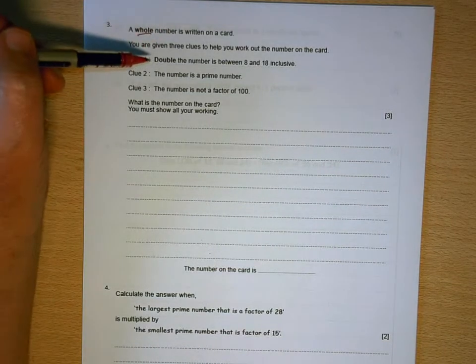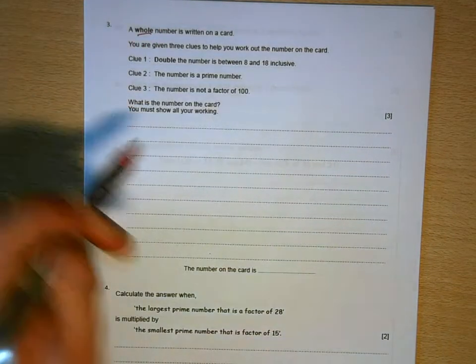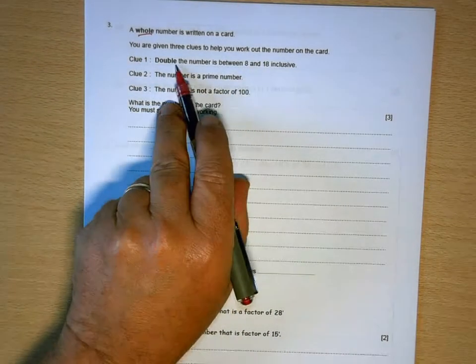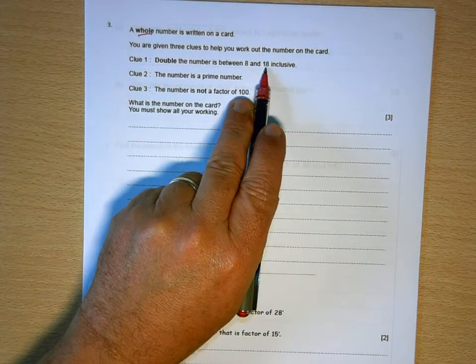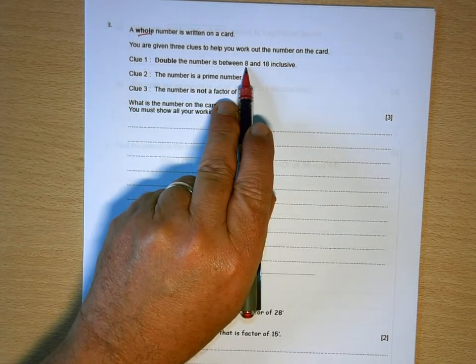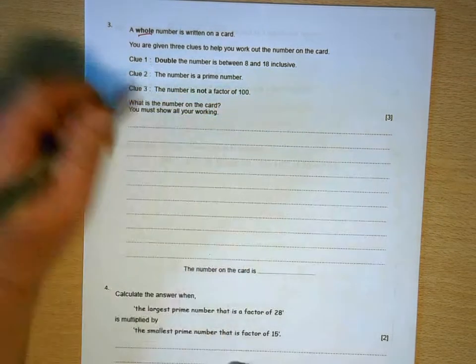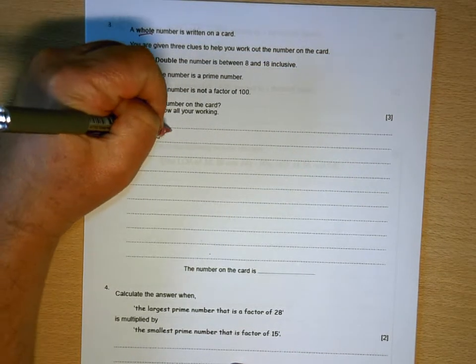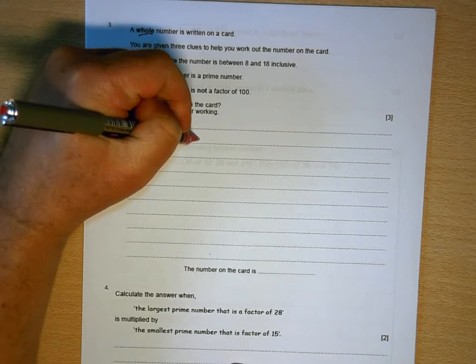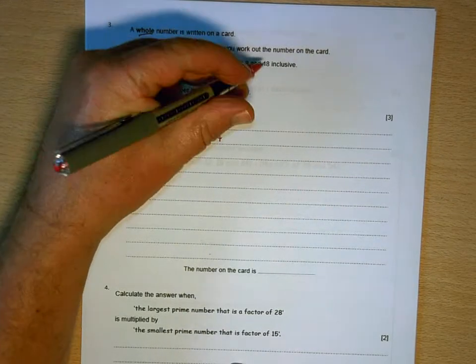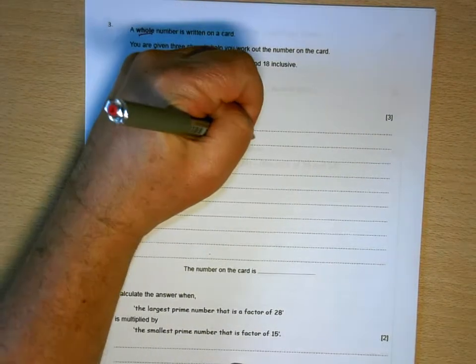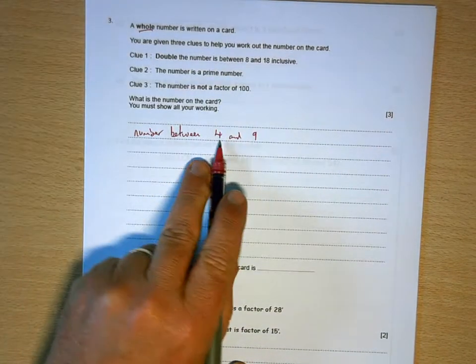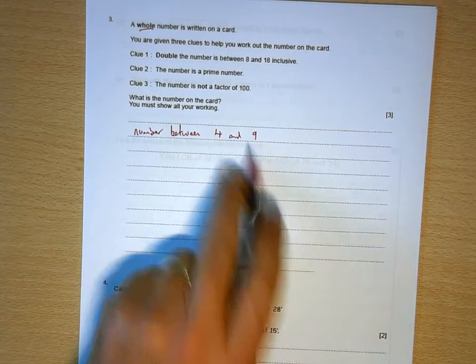Clue 1: double the number is between 8 and 18 inclusive. So if double the number is between 8 and 18, then the number is going to be half of those. So the number is between half of 8, which is 4, and 9. Inclusive means it could be 4 or it could be 9.